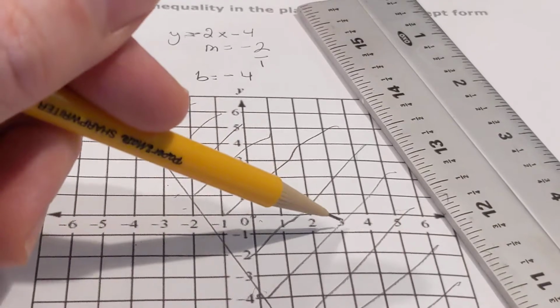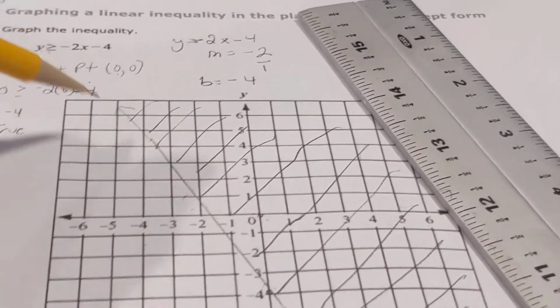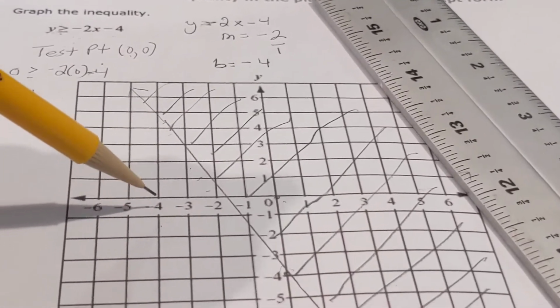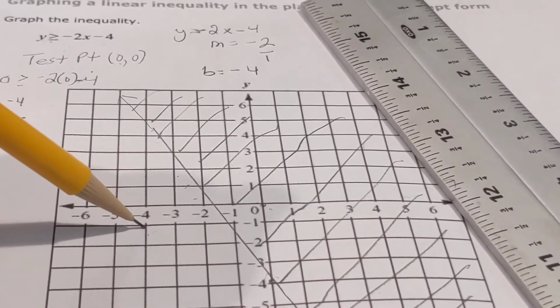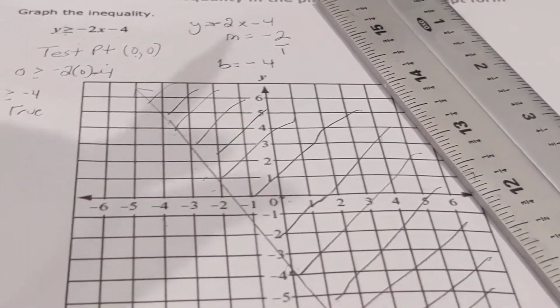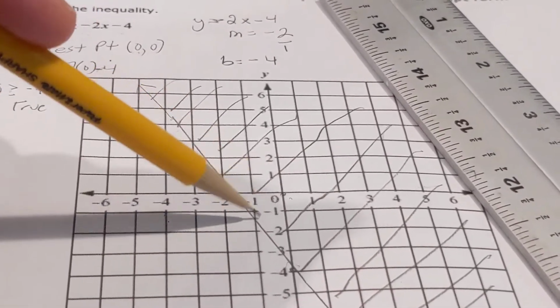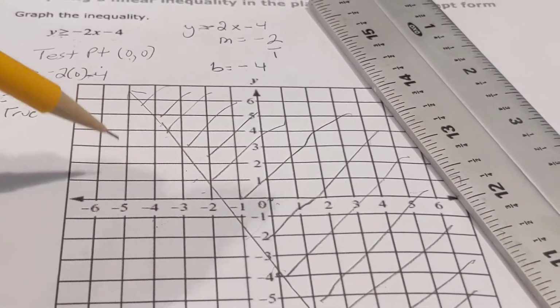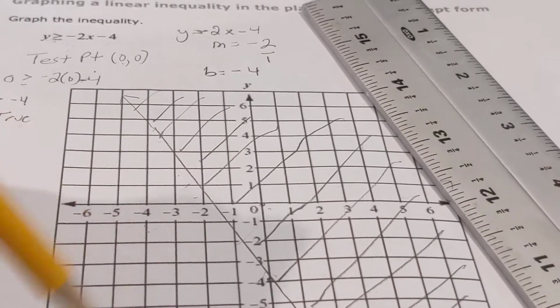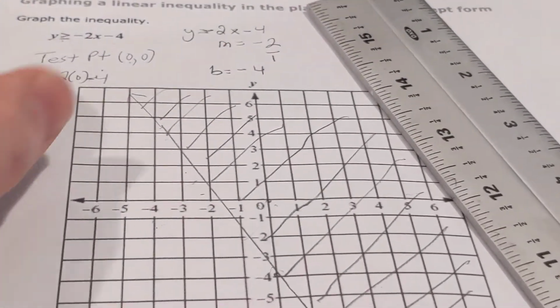So for example, if I pick the point 3, 1 and substitute it into here, I would get a true statement. What if I pick something that's not in the shaded area? What if I pick -4, -1? Well, since it's not in the shaded area, it would be false. Okay? Now, 0, 0 worked, so we shaded toward it. If it didn't work, we would shade the other way down here, left of the line. Okay? So that is the difference.